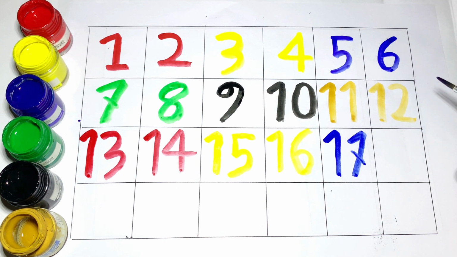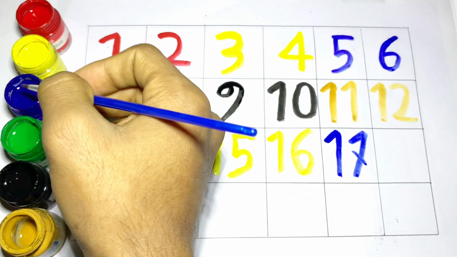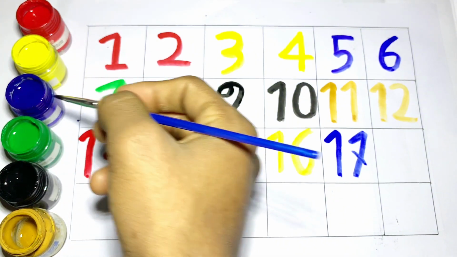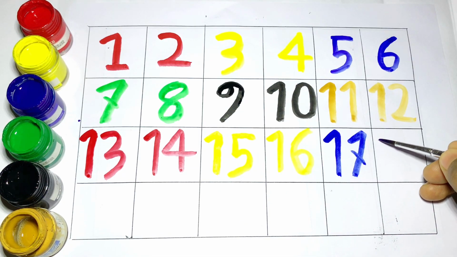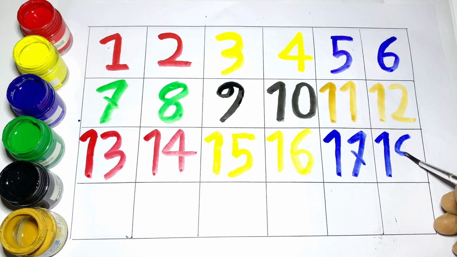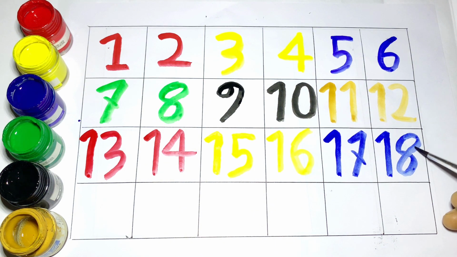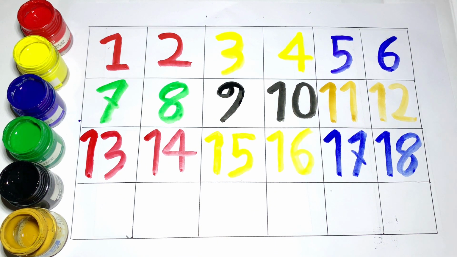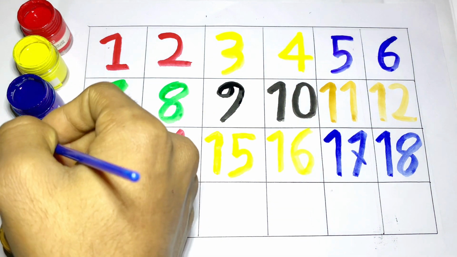Kids, now draw 18. The numbers of 18 and again use blue color. Kids, now draw 19. The numbers of 19 and use green color.